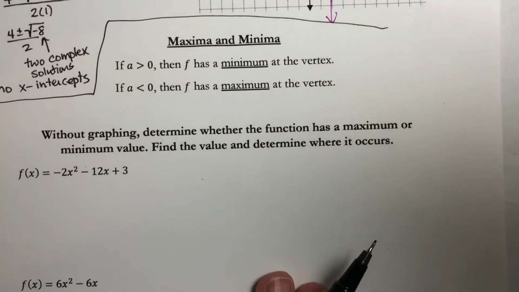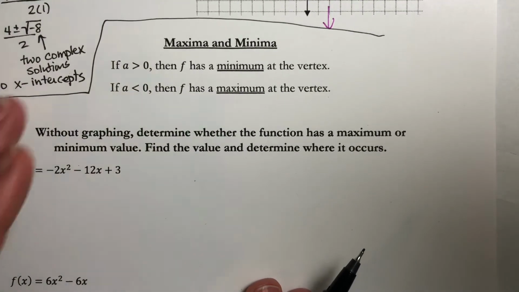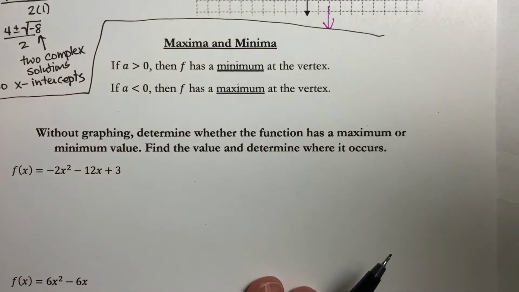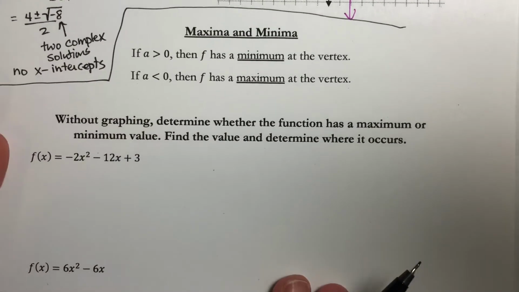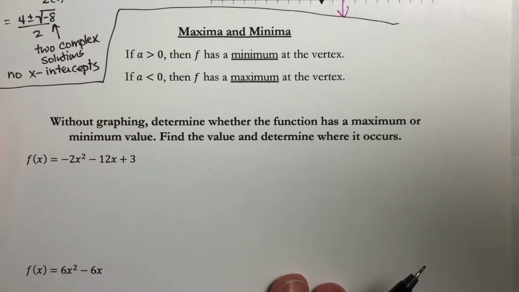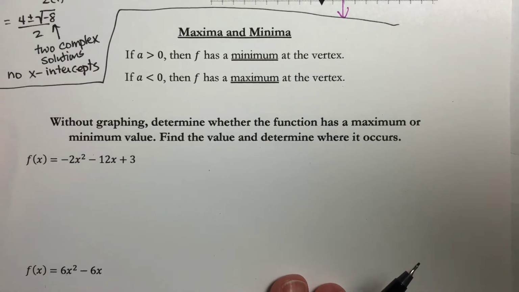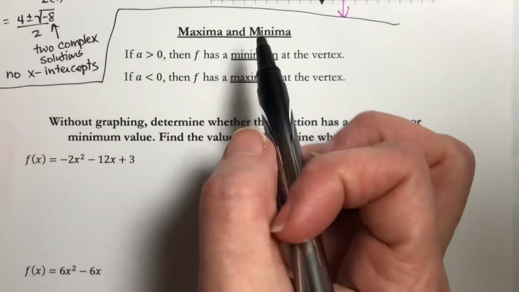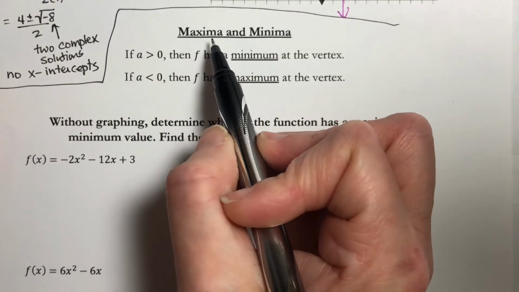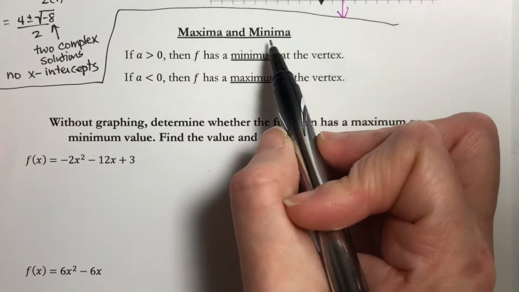This is part 3 of section 3.1. We've been talking about quadratic functions. And one thing that we often talk about are maximum values and minimum values. We're going to be getting a lot more into this later. The plural for maximum is maxima. The plural for minimum is minima.